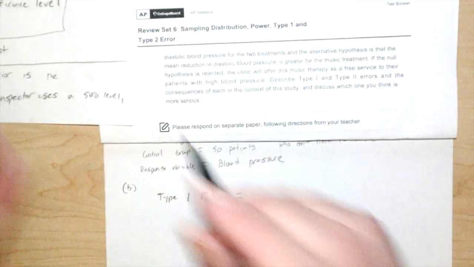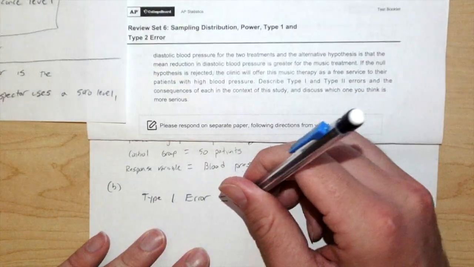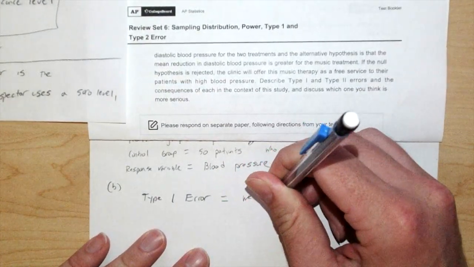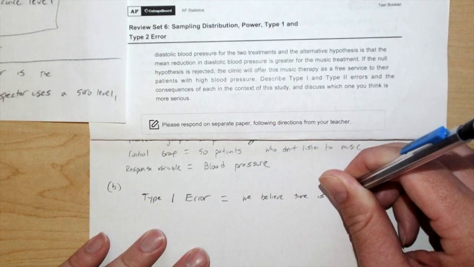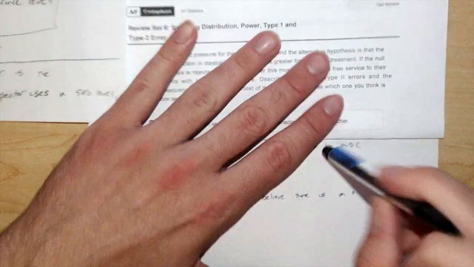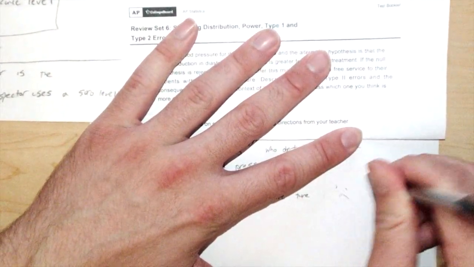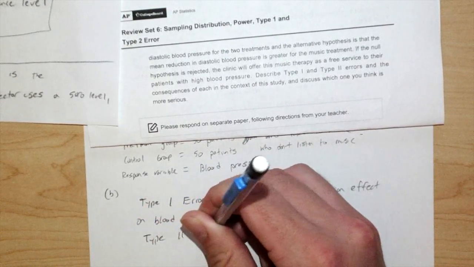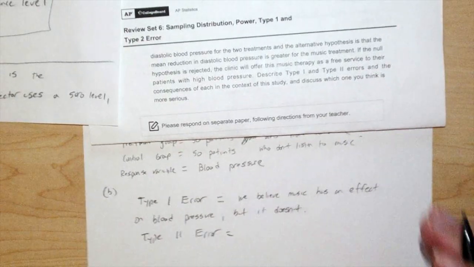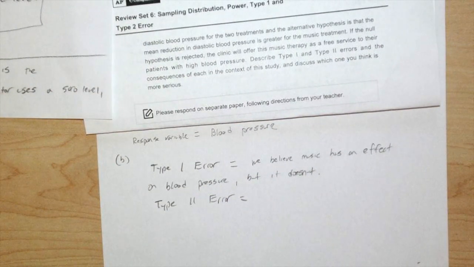So in this case, we could say we believe there is an effect. We believe that music has an effect on blood pressure, but it doesn't. And once you identify one of them correctly, the other one is going to just flow as the opposite of that. So we believe music has an effect on blood pressure, but it doesn't. Therefore, the type 2 error is that we believe music has no effect on blood pressure, but it does, okay?